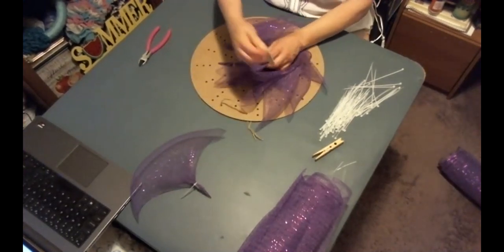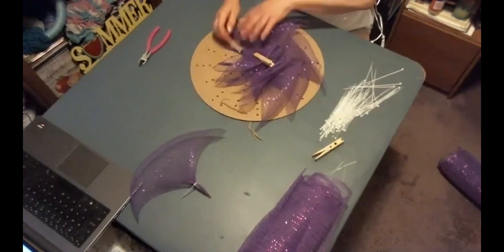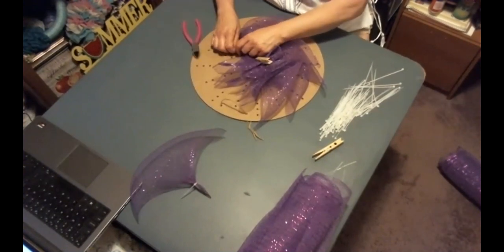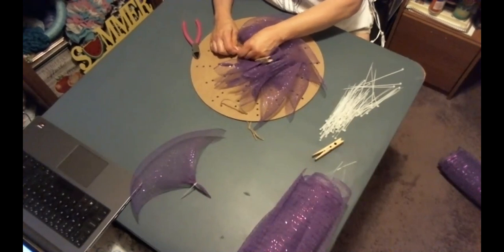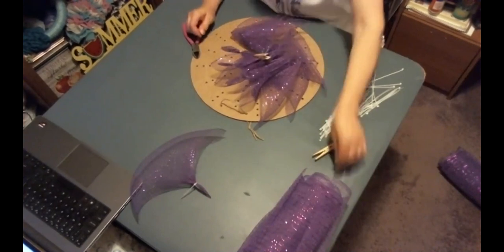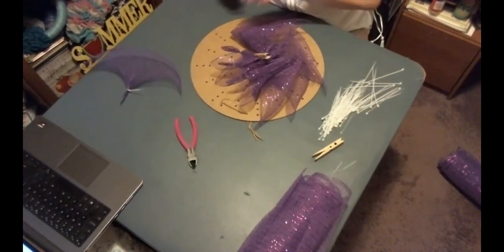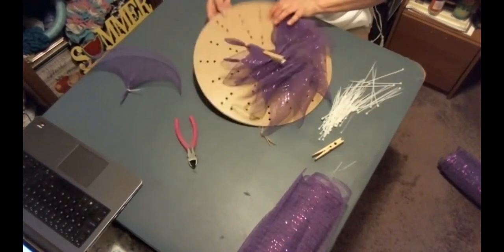So I'm just, like I said, I'm just clipping these down. The purpose of the clothespin is just to kind of hold it out of the way while you're putting your other pieces on. We got 1 more to go. Then we can get our center made.